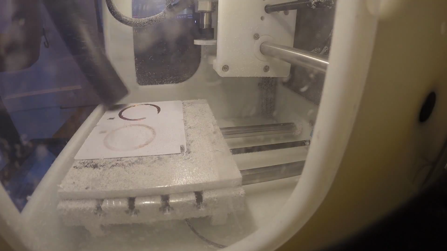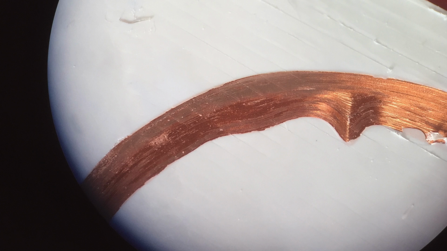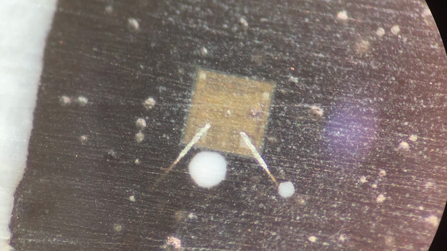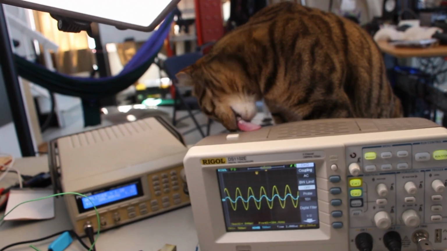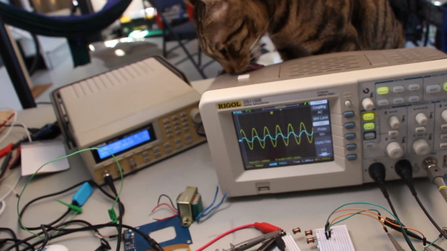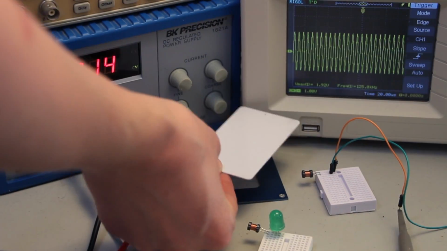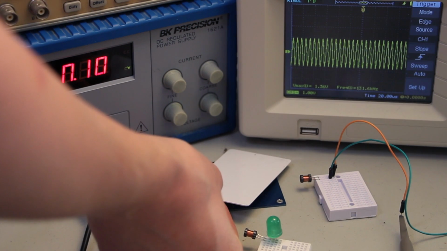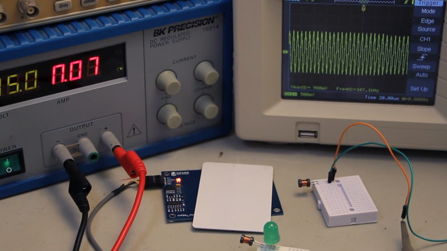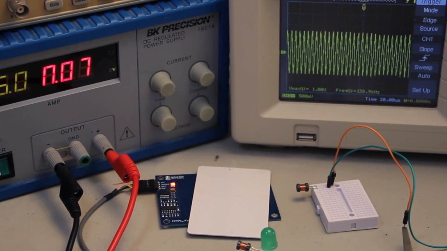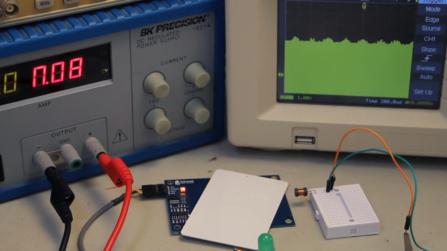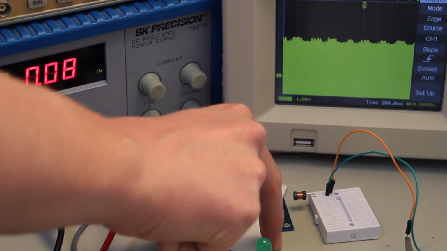RFID cards almost always use specialized chips in order to efficiently use the small amount of power available from the reader's magnetic field. This low-frequency RFID reader uses a 125 kHz sine wave as a carrier wave to power the small chip embedded in each card. The card can send a modulated ID signal back to the reader by changing how much power it uses every few cycles of the carrier wave.